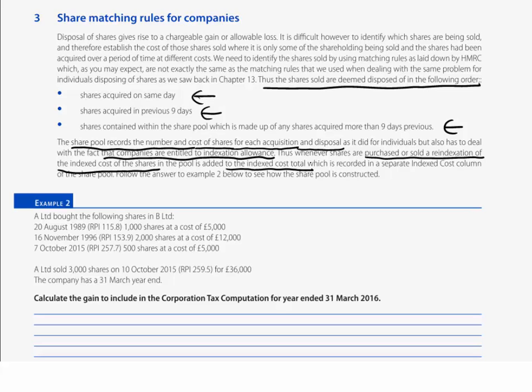But whenever, having bought shares and put that cost also into the index cost column, whenever we've bought shares or we sell shares, we must re-index that index cost from the last time we re-indexed, or if there was just one purchase, from the date of purchase, all the way through to the date of sale. That index cost column is going to keep for us a running total on the shares held within the pool of what their cost plus indexation allowance total is, the index cost column.